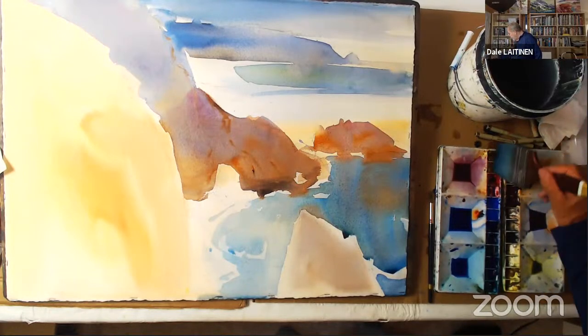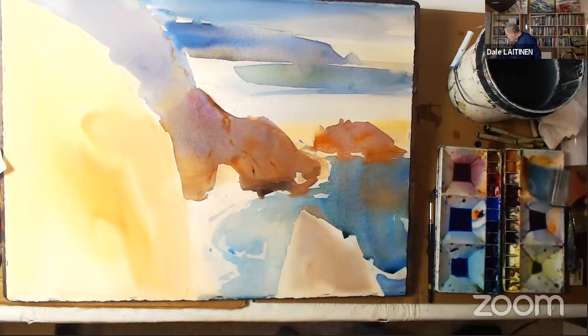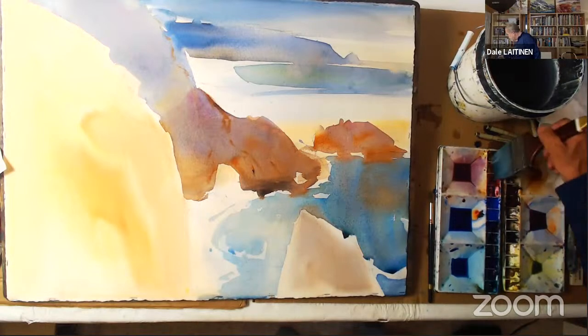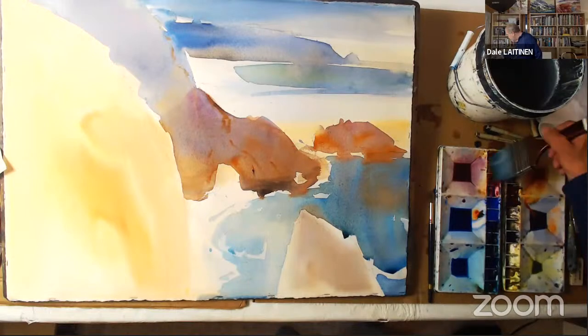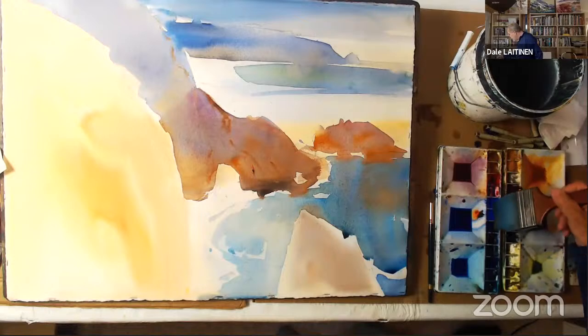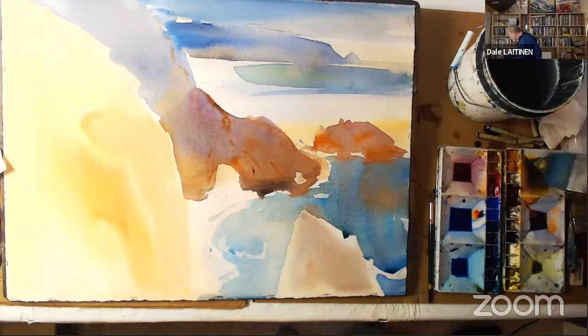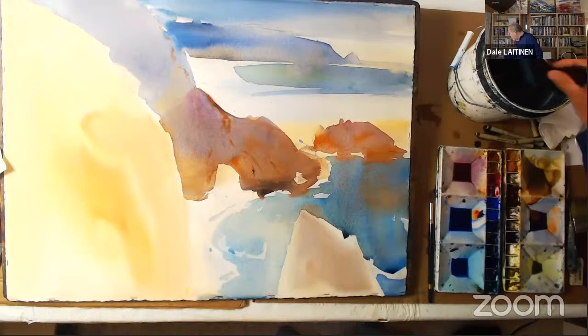I'm mixing up a puddle of Quin burnt orange. It's Quin gold. I'll add just a little bit of cobalt blue to that to create kind of a greenish tone, a gold green. So I'm pre-mixing that right there on my palette.